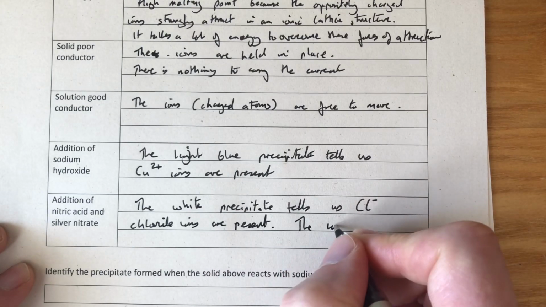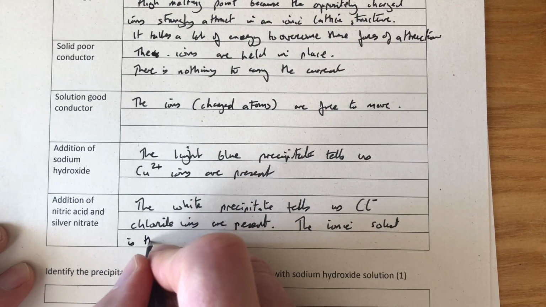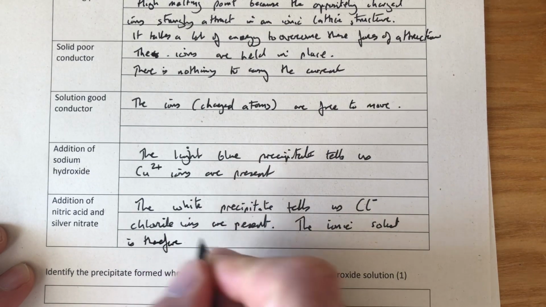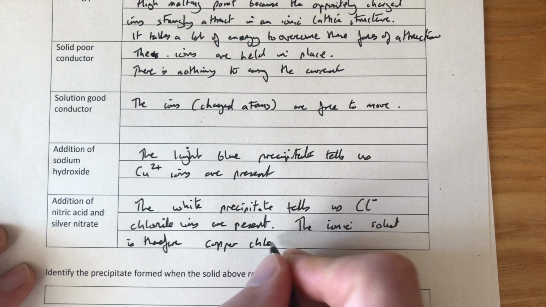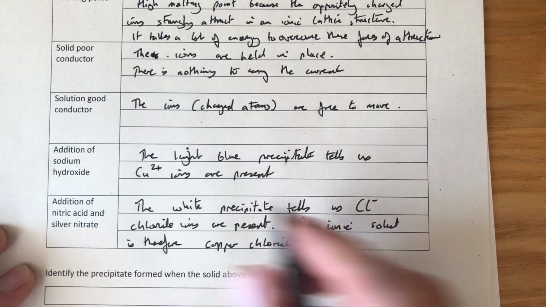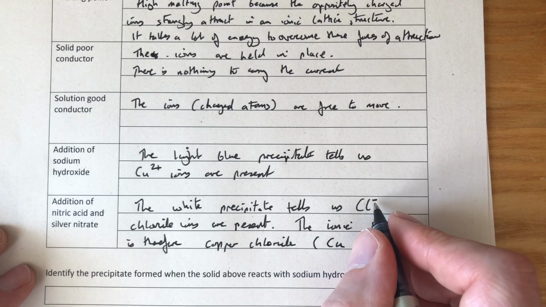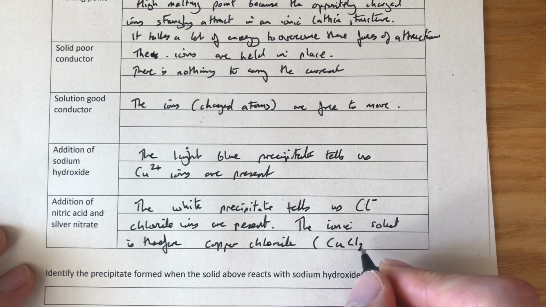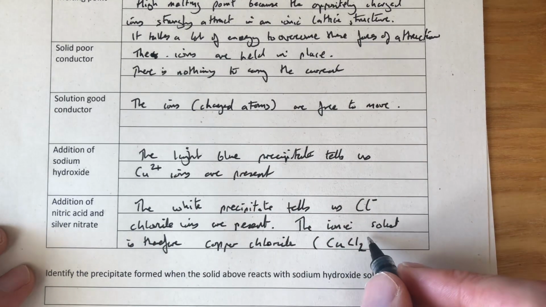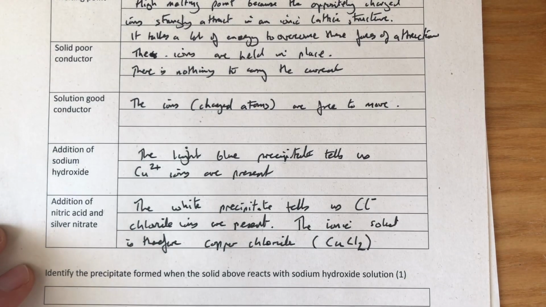The ionic solid is therefore copper chloride, and if it's Cu2+, the formula is going to need Cl⁻ ions. So it's going to need 2 chloride ions to balance out the 2 positive charges, so the formula is CuCl2, and that would be a great 6-mark answer to that question.